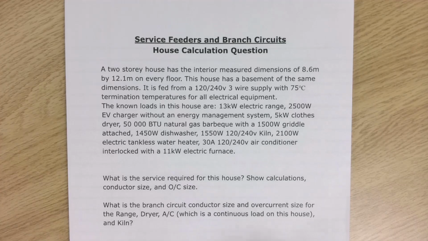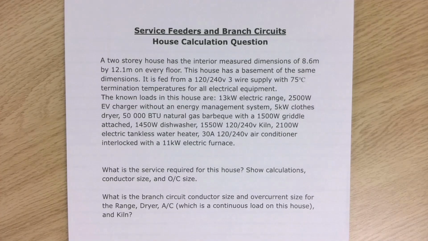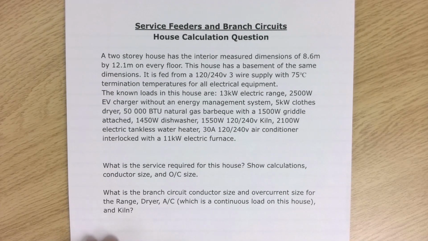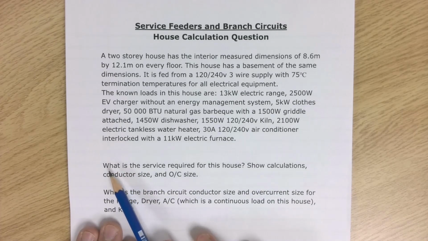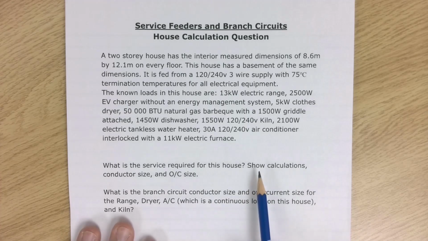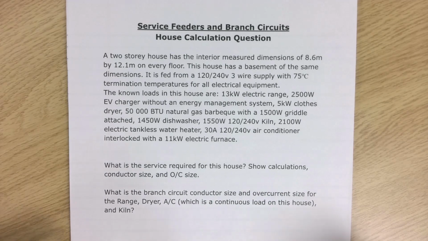So this lecture is going to be a little different because it's basically going to be just doing one question, or I'm going to show you how to do one question that involves sizing the service feeder for a house, a single dwelling, and we're also going to show a couple branch circuit calculations. And the first part that's going to take most of the lecture, I imagine, is going to be sizing the service conductor size, the overcurrent for the service, and we're going to go through all the calculations for that.